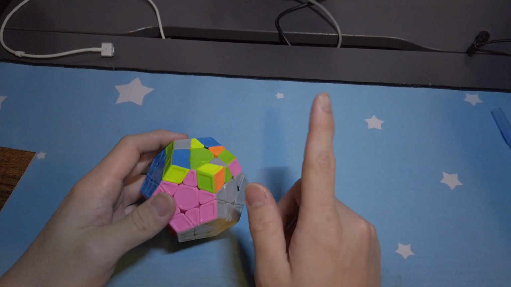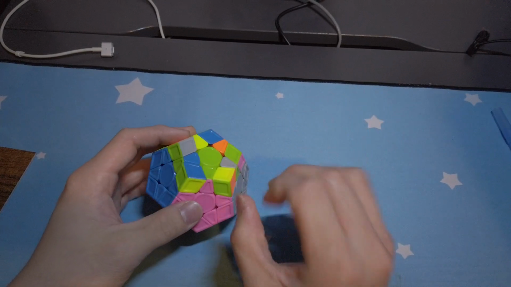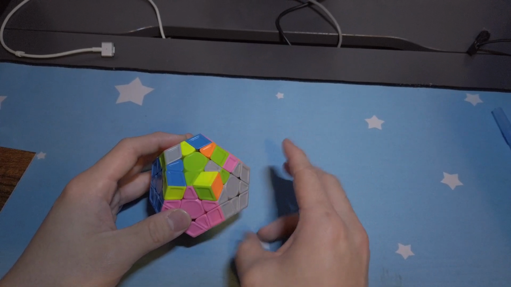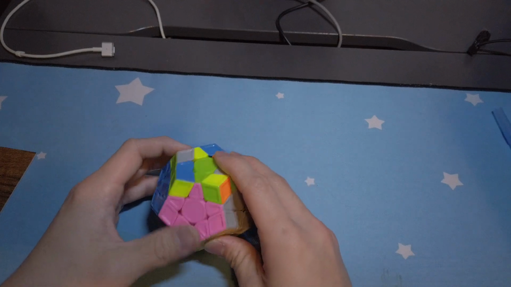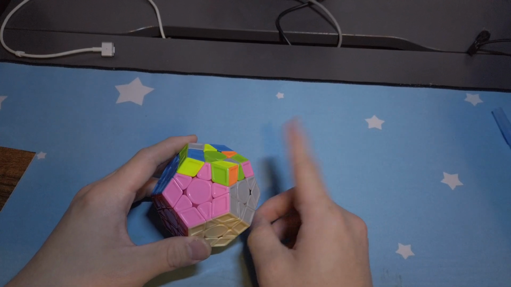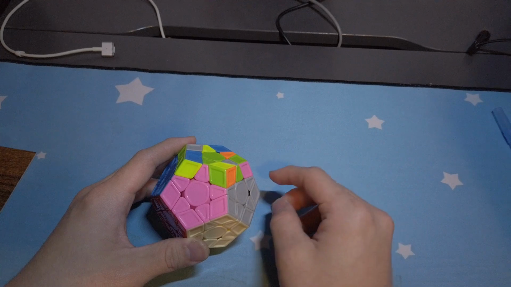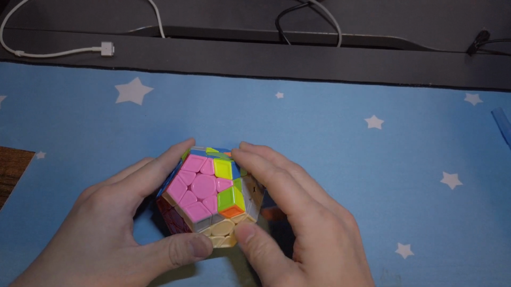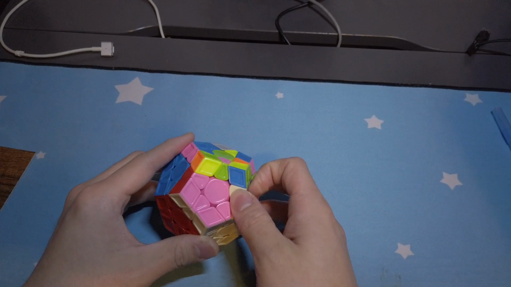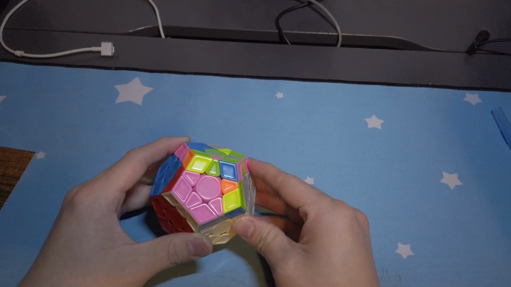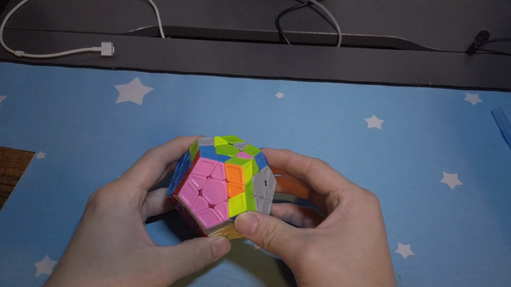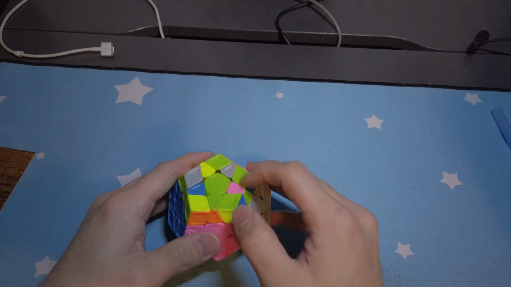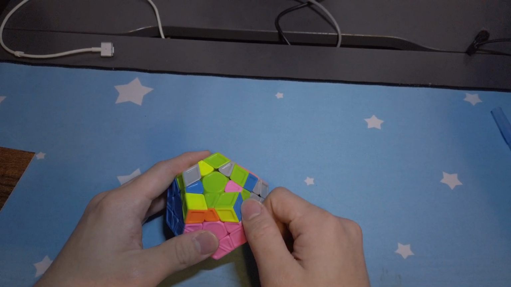Caveat. Please bring out your pens just in case. You're going to need to learn 3 algorithms. And if you already know this algorithm, you only need to learn 2 algorithms. I do recommend having a pen or just keeping this tab open. I'll have it in the description and you'll be able to keep track. F, R, U, R prime, U prime, F prime. That's the only algorithm you need to know to fix the star on top.